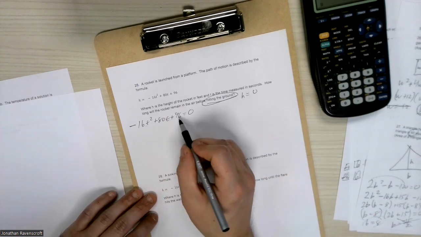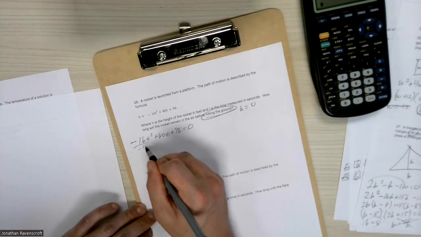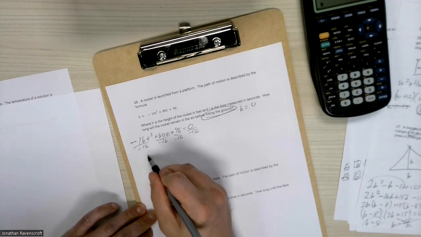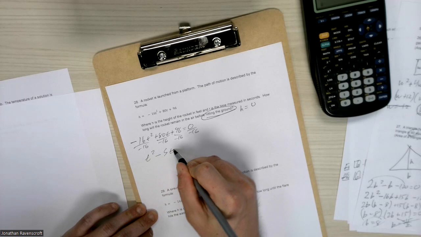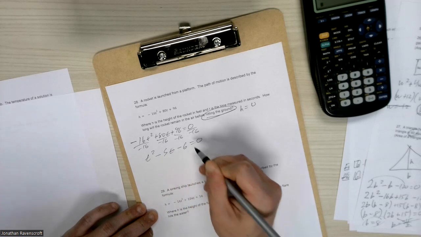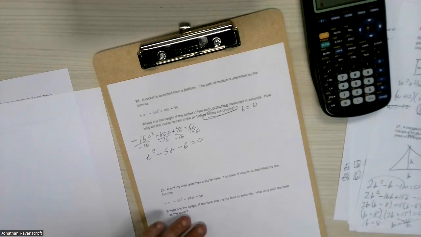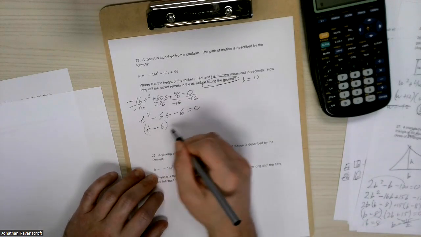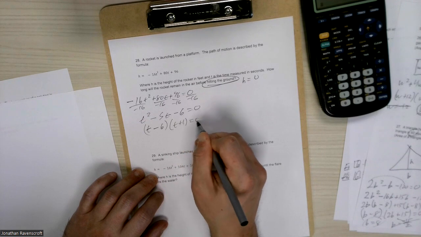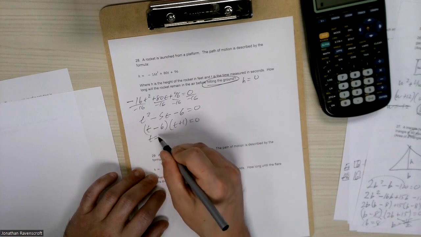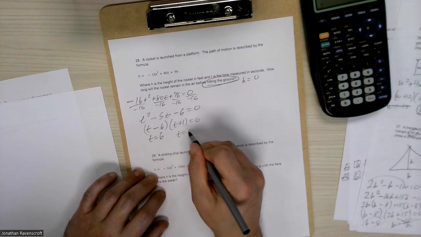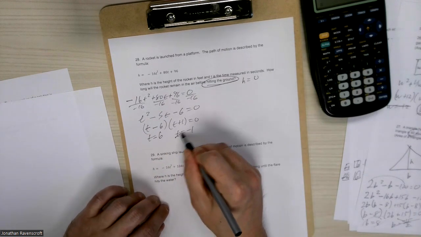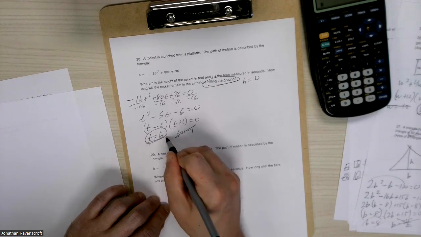Now you could try to factor that, but what I think I'll do is divide everything by negative 16, which we're allowed to do because it's an equation. Now look at this nice, easy equation that we get. Factor that. T minus 6, t plus 1 equals 0. T equals 6, t equals negative 1. Now in this problem in particular, negative time doesn't make sense. So the time is equal to 6.